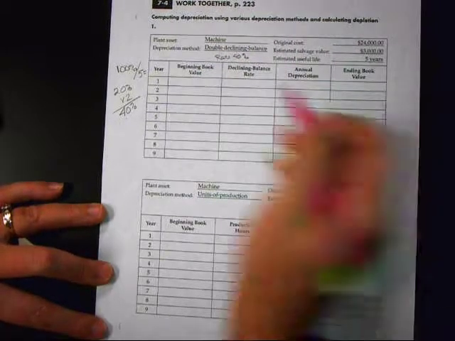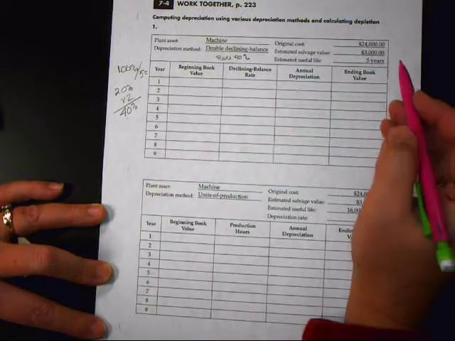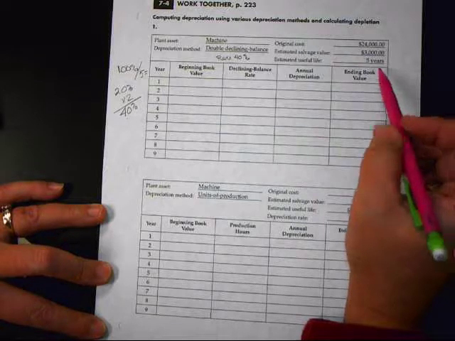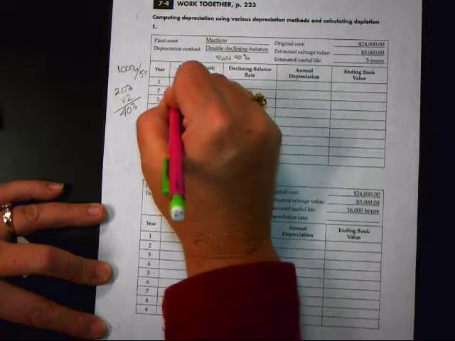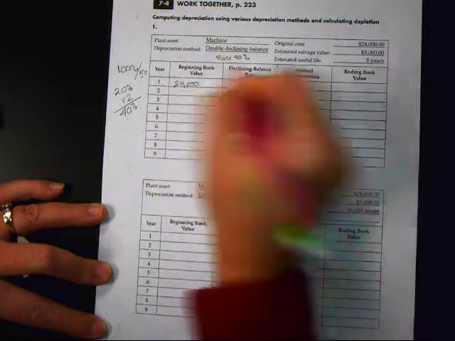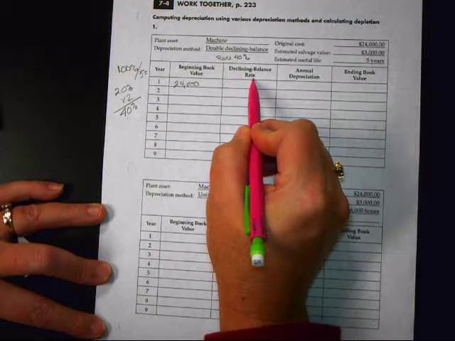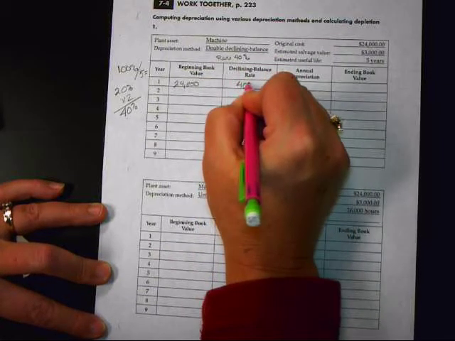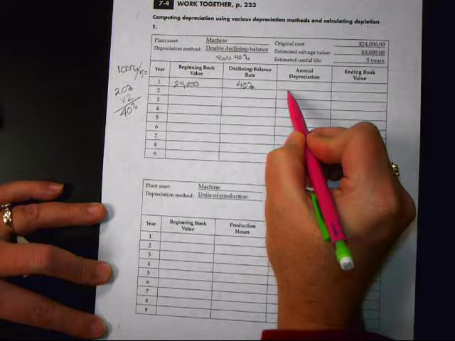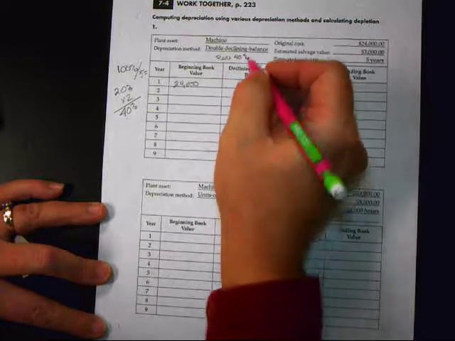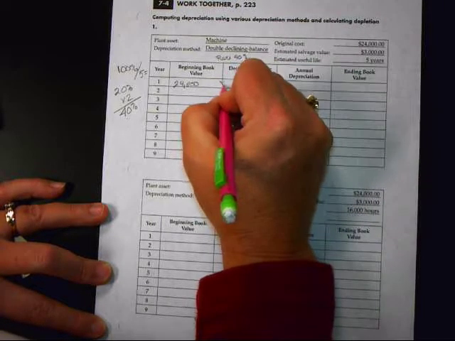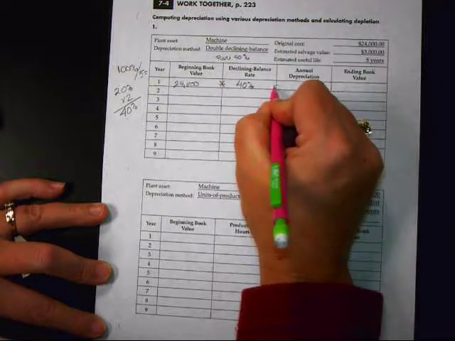Okay, our beginning book value is the $24,000. Okay, our rate is the 40%. Our depreciation will multiply these two to get this.